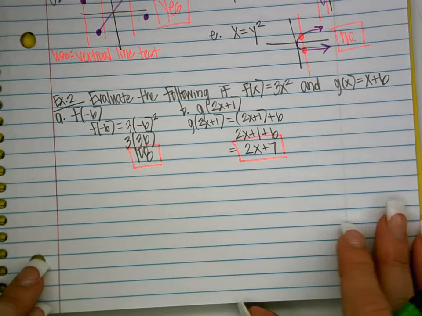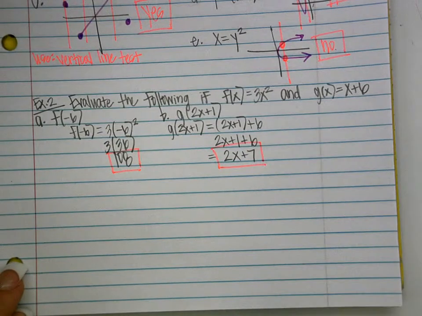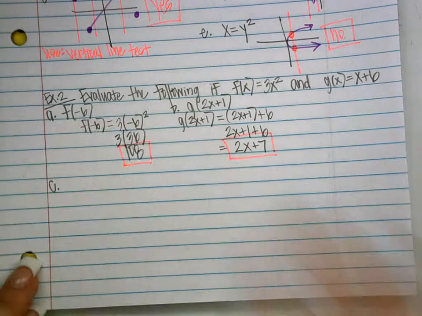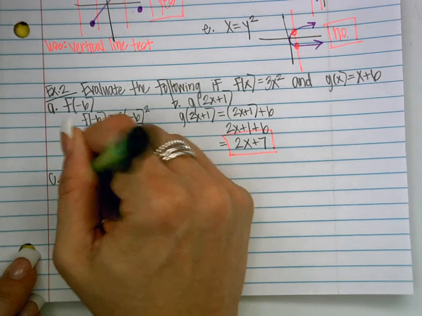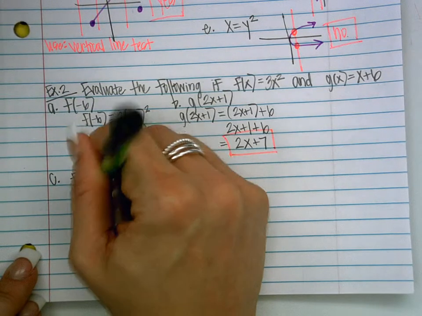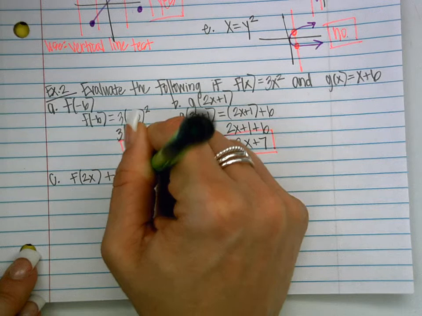I promise. Okay, and then the last one I'd like you to try, the C portion of this, I would like you to evaluate f of 2x plus g of x plus 1.